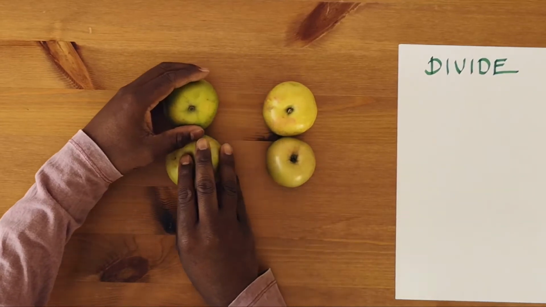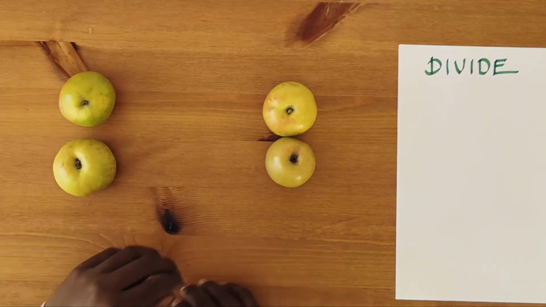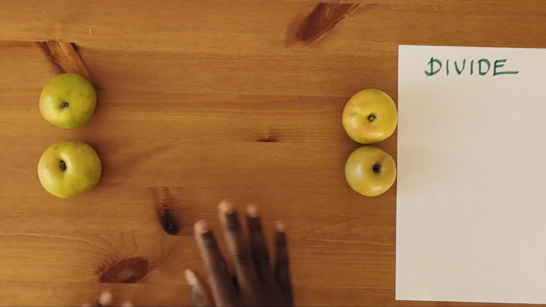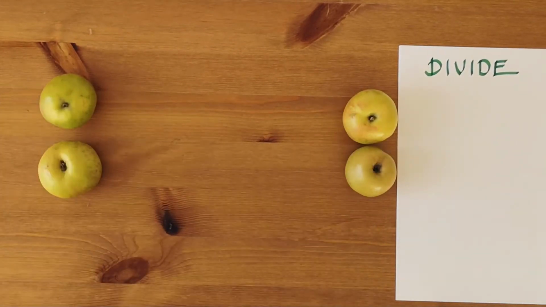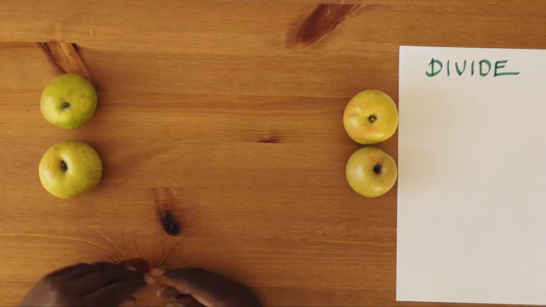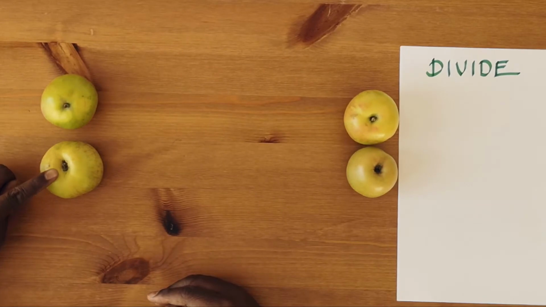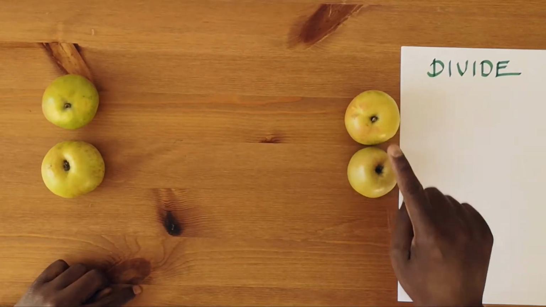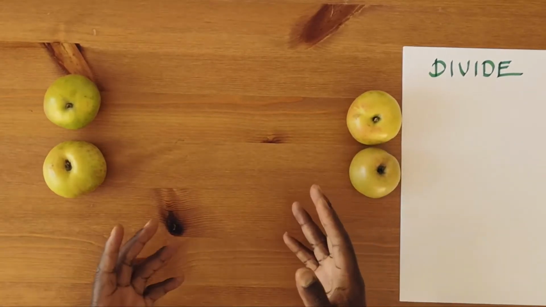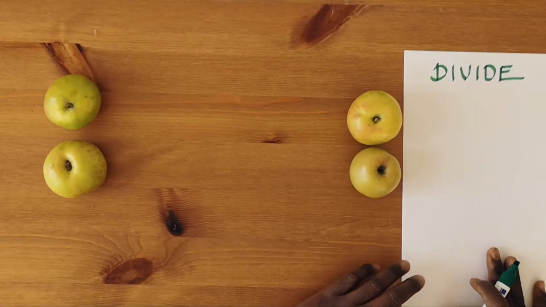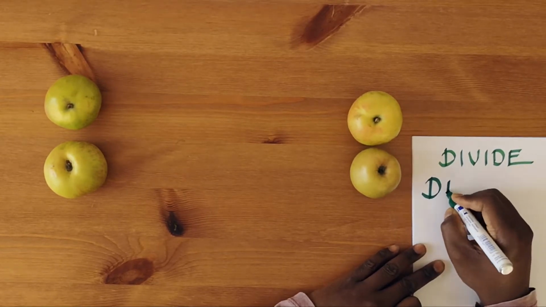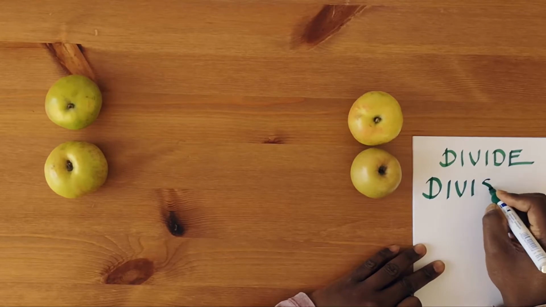I'll take these apples over here for you and these apples over here for your friend. So we have two equal groups. They have the same amount of apples inside them. Let's check. 1, 2 apples in this group. 1, 2 apples in this group. So that's division. What we've just done is called division. When you divide something, it's called division.